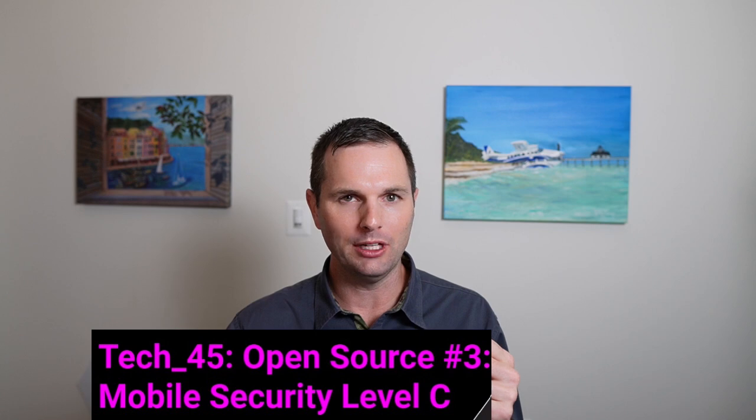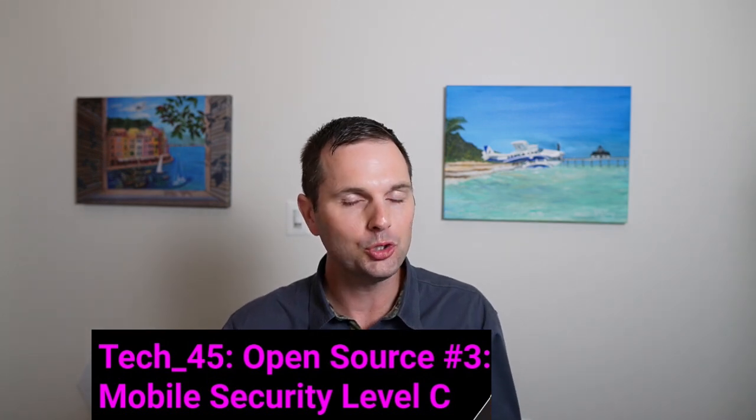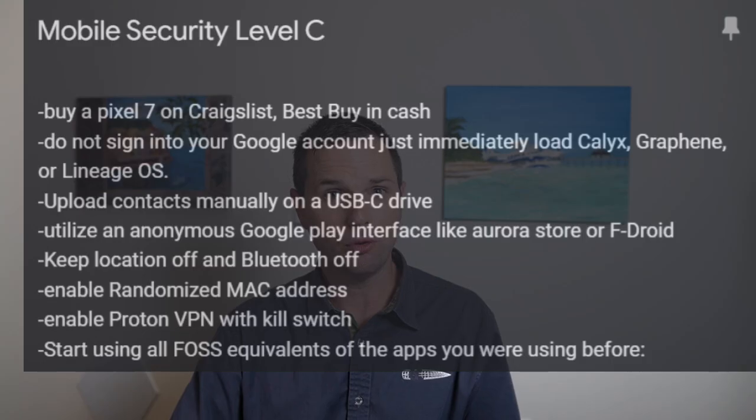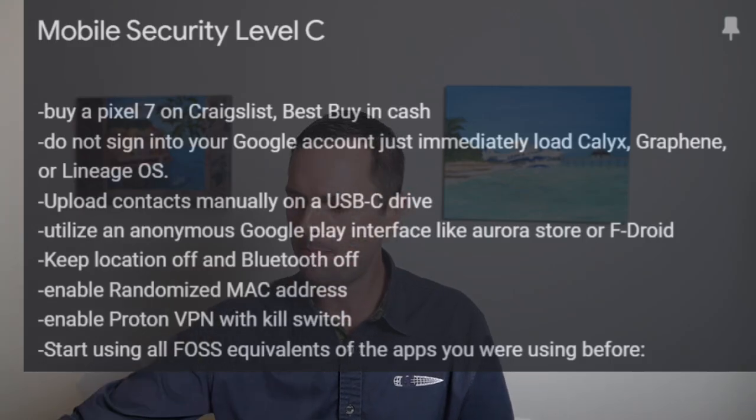In this episode, we'll be talking about mobile security level C, which is the most stringent, the most secure, the most private, just using means that the everyday person can leverage. Technologies that are available today that you and I can leverage and make your mobile phone more private and secure.